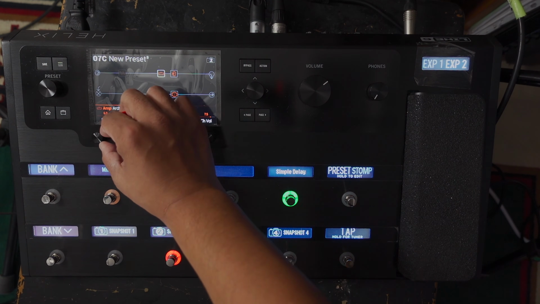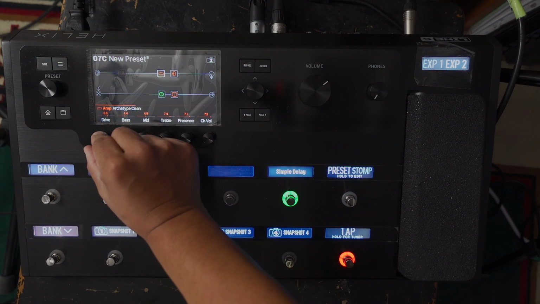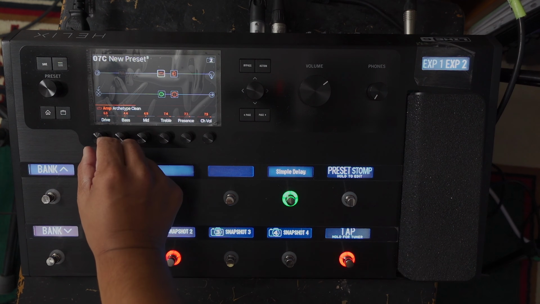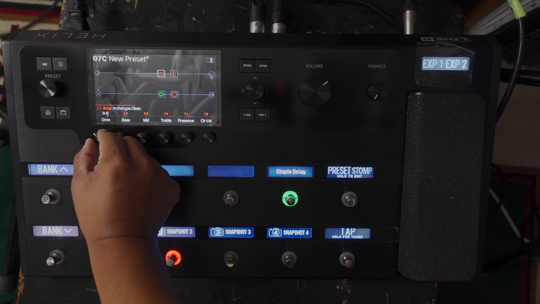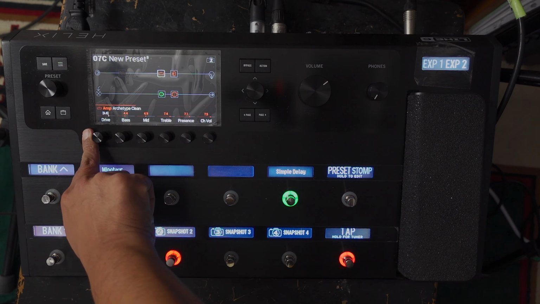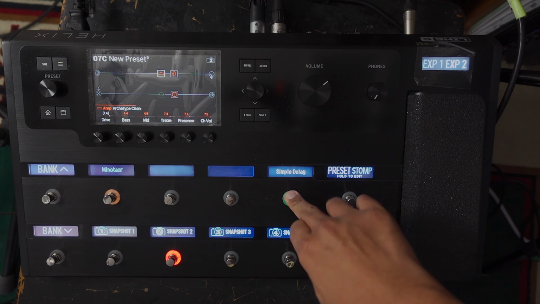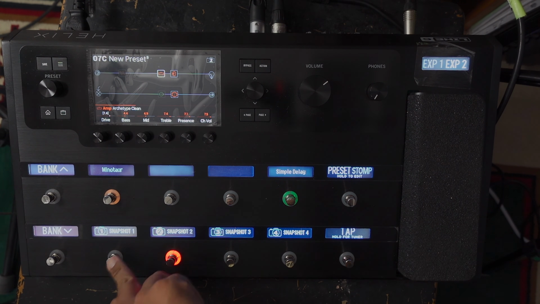Before turning it, you want to press it in. So notice it says 6 at the moment, and it's the color red. If I push it in and start turning it, you'll notice that it changes to white, and it's in these brackets. So let's turn that up a bit. I don't want that delay on. Let's hit my clean sound again.